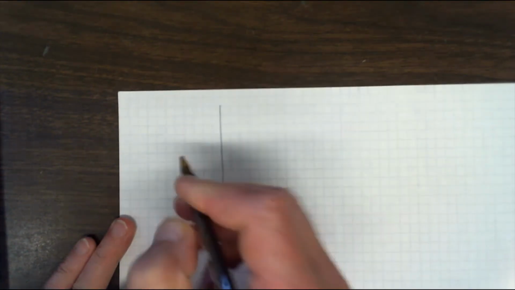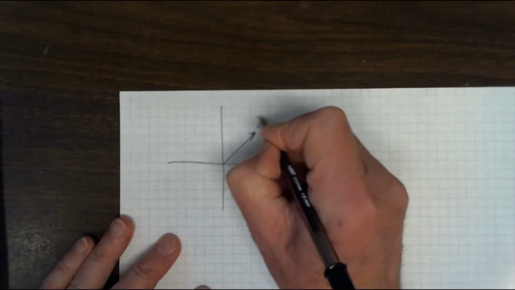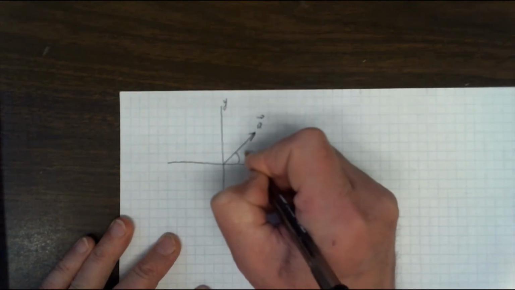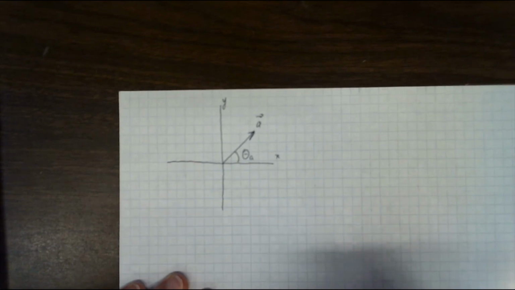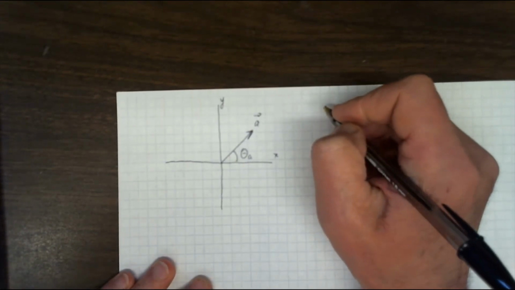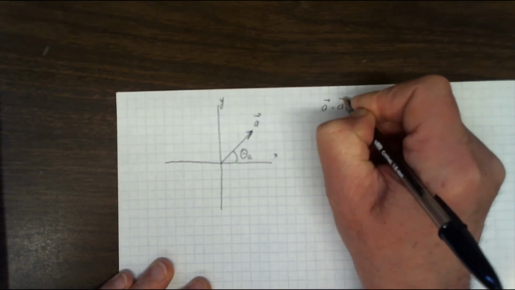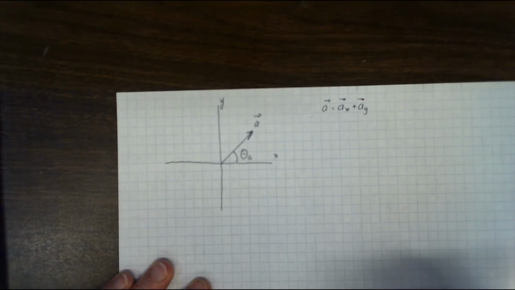All right, a short summary. Any vector A having magnitude of A and making an angle theta of A with respect to positive x-axis can be represented as A is A of x plus A of y in vector component notation.